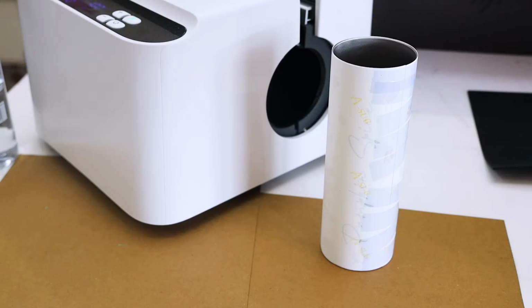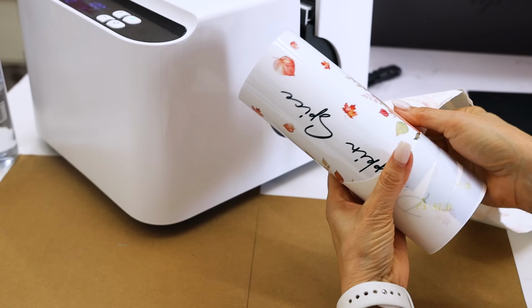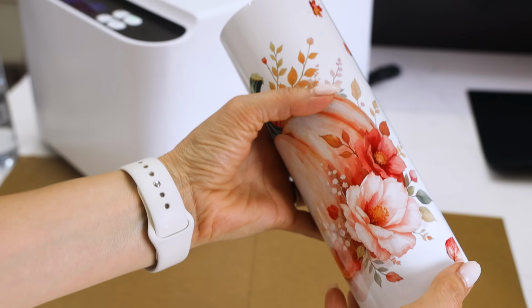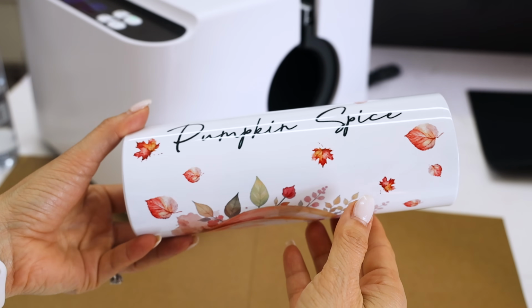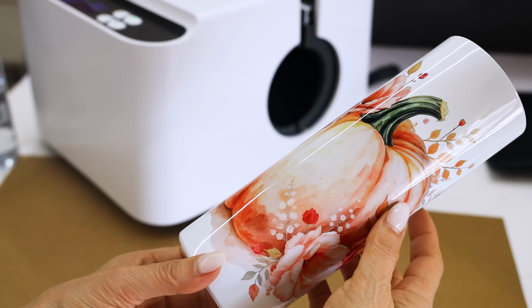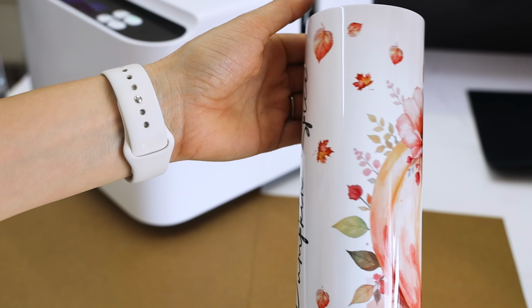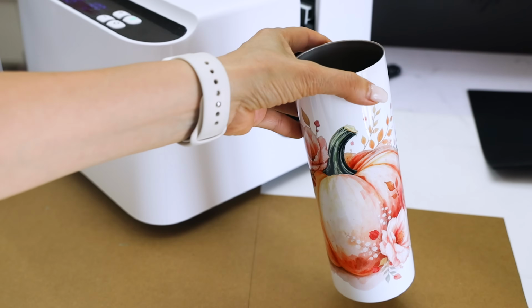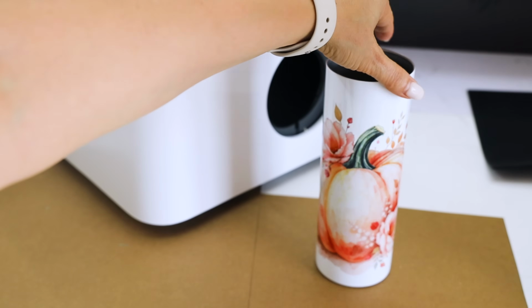Once it's done, let it cool before removing the wrap. And look how beautiful the personalized tumbler turned out. I love this pumpkin design that we created in Kittl. The colors are gorgeous. Well, this is only the first part of this fall gift set.